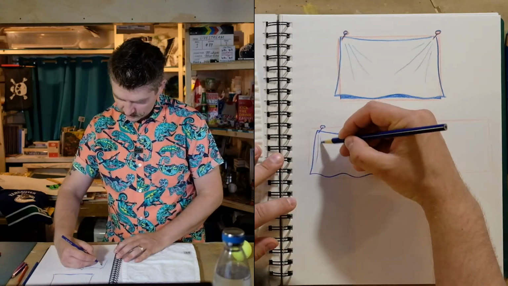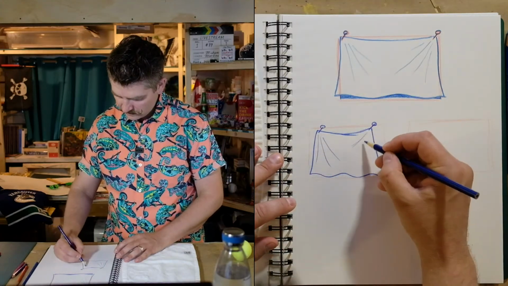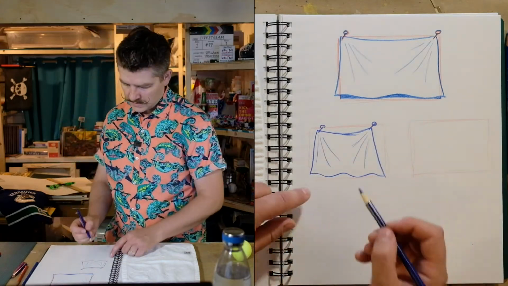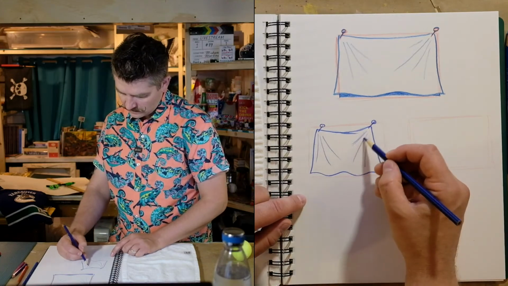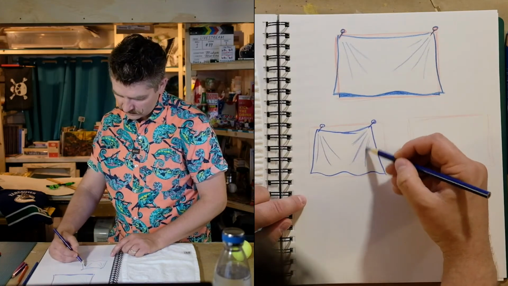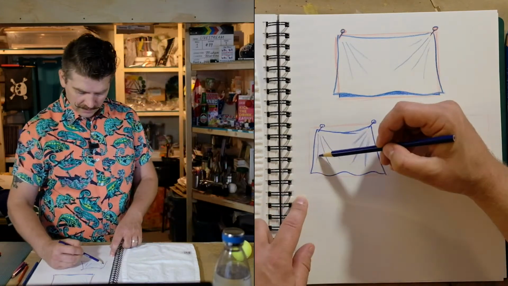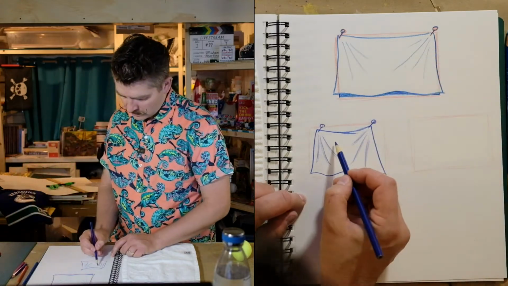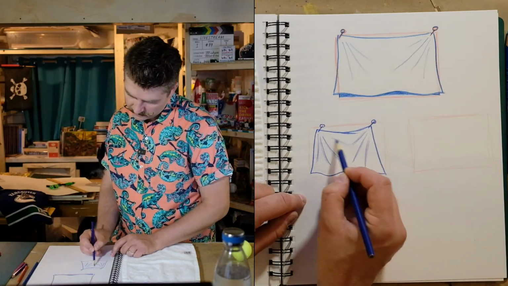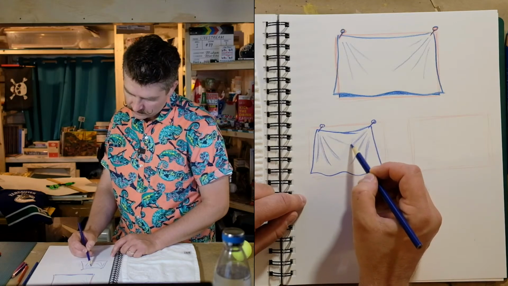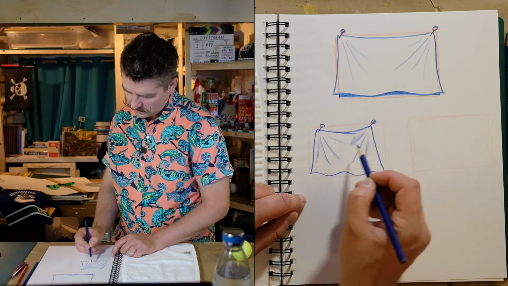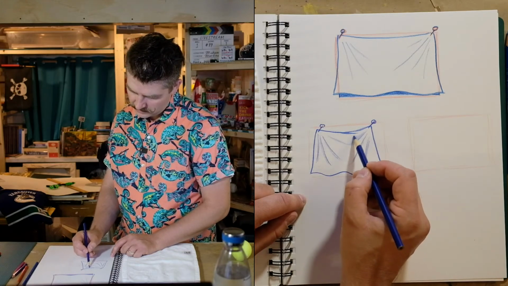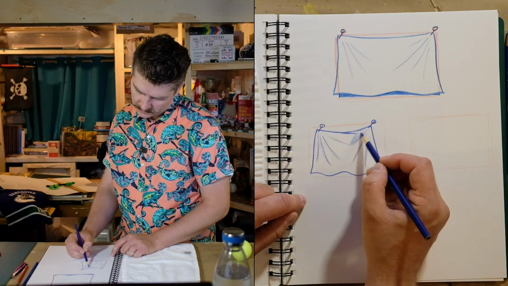Okay, similarly, each of these is going to create its own, if we start to shade them in a little bit. Sometimes they create a little tent-like quality here.